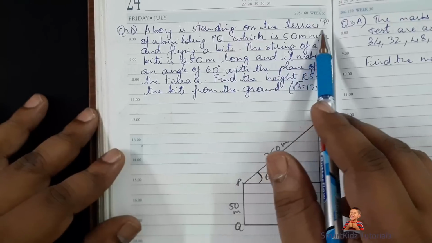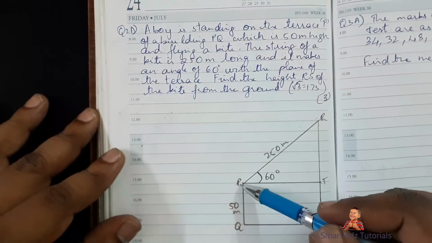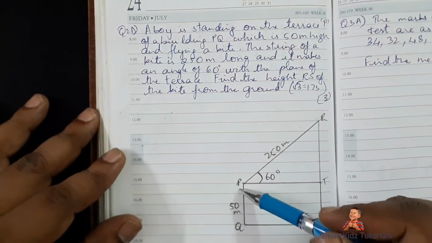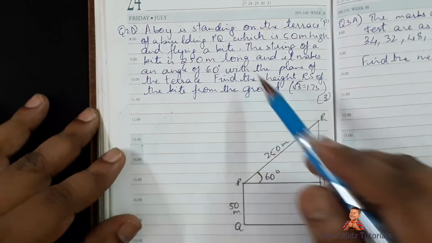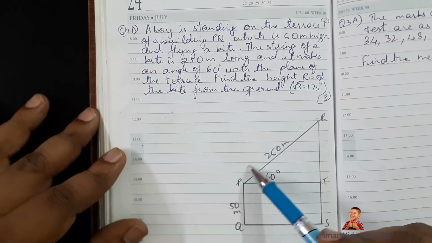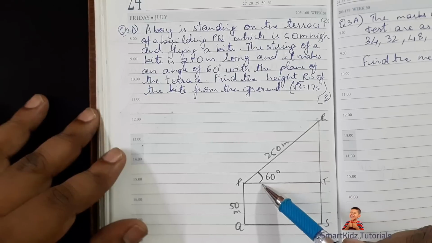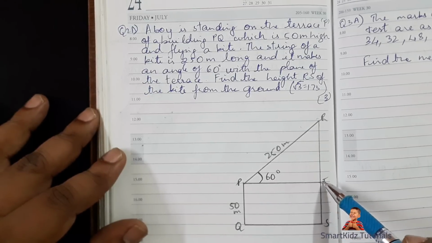A boy is standing on the terrace P of a building PQ, which is 50 meters high, and flying a kite. The string of the kite is 250 meters long and it makes an angle of 60 degrees with the plane terrace.